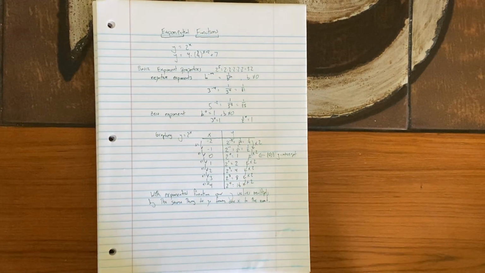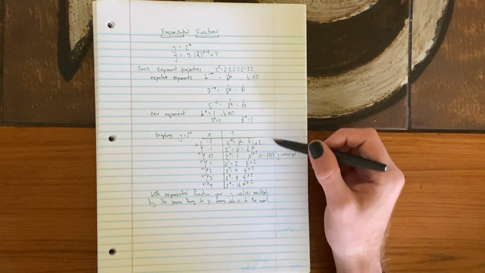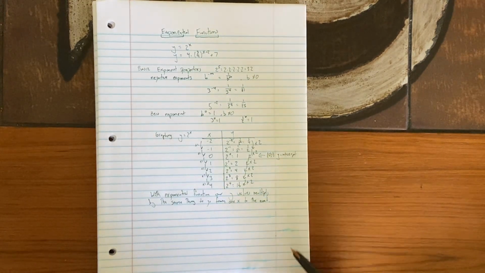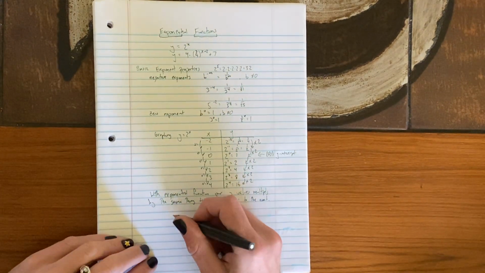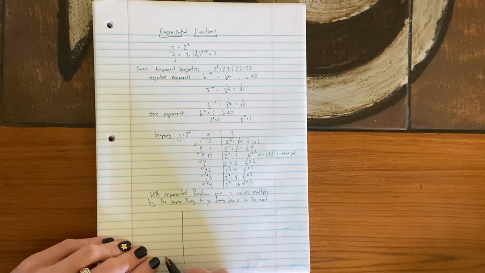This is different than how other types of functions go. Linear functions, we add the same amount each time. Our x goes up by 1, so here we're multiplying by 2. And what this does is it makes our graph go very, very quickly. It's gonna start out pretty small, but very, very shortly it's gonna be big. So let's take a look at sketching a graph of this thing.